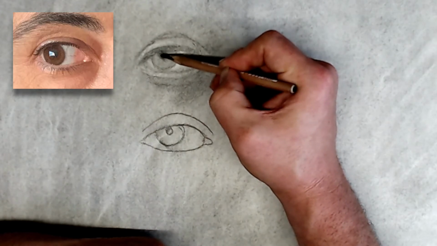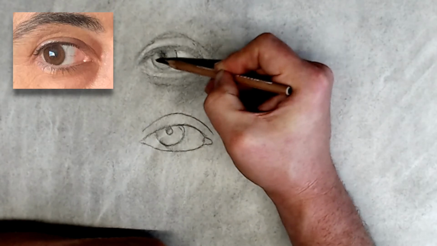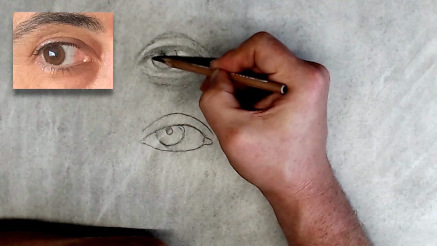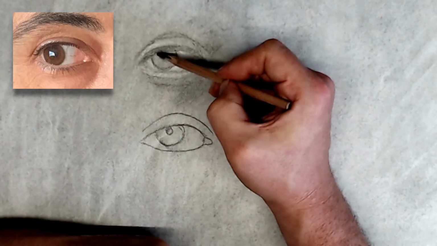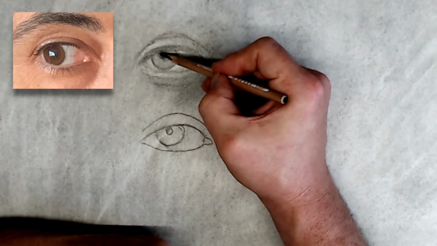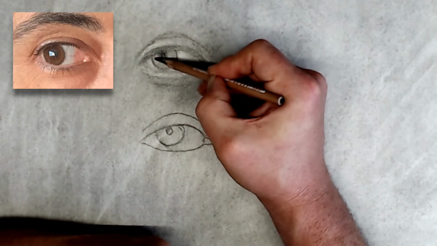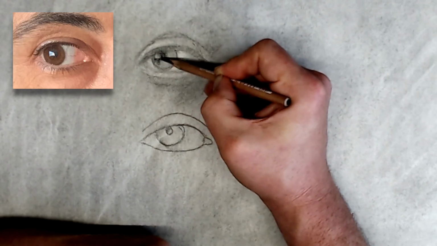All right, now I'm going to start going in and putting in some of the darks in the pupil and the iris itself. Now, one little trick to get the eye to look like it's glassy, transparent, is to make sure that the area around the highlight is a little bit darker. So we have a highlight here going this way, and the area around the highlight is going to be a little bit darker.